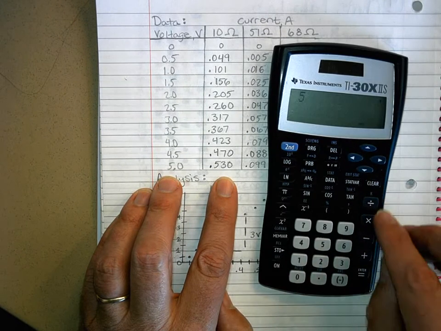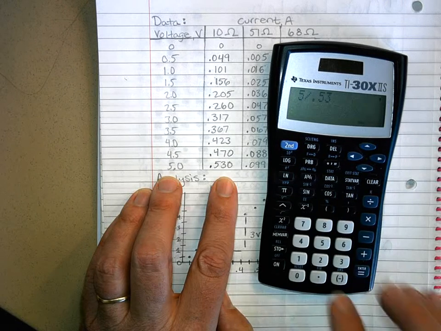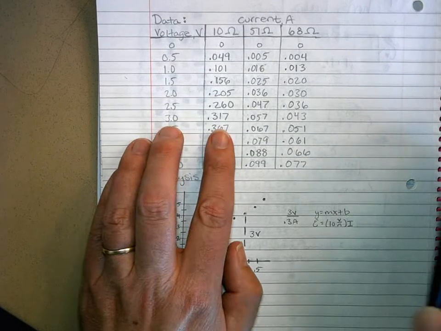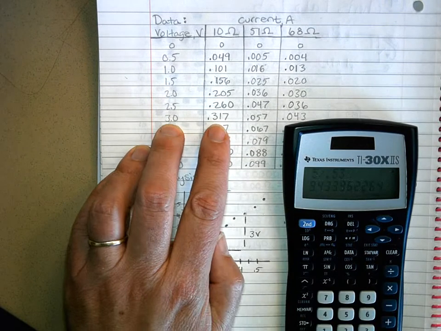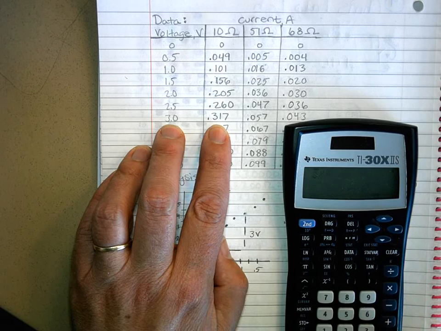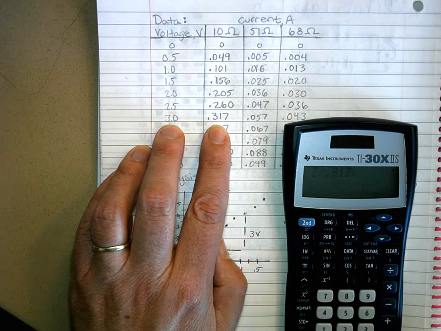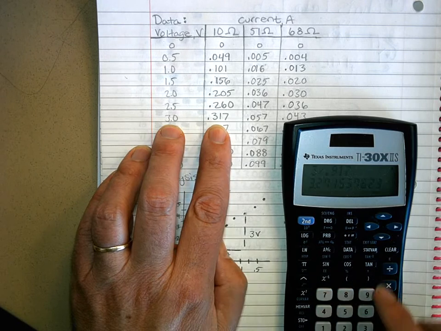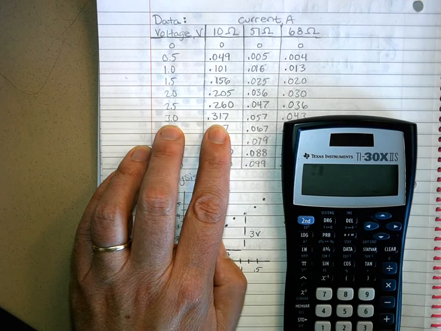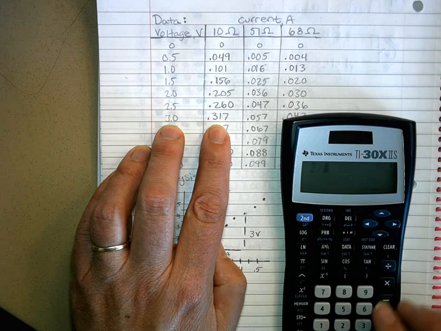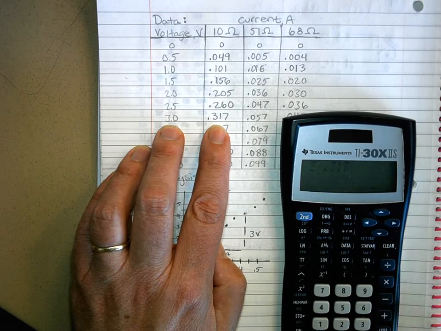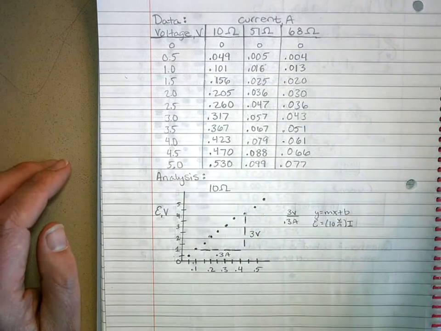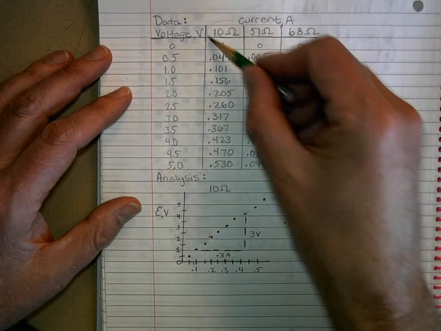So 5 divided by 0.53 equals, and I get 9.43. I could even do this. I can go 3 divided by 0.317, and you get about 9.5, which is pretty darn close to 10 ohms.